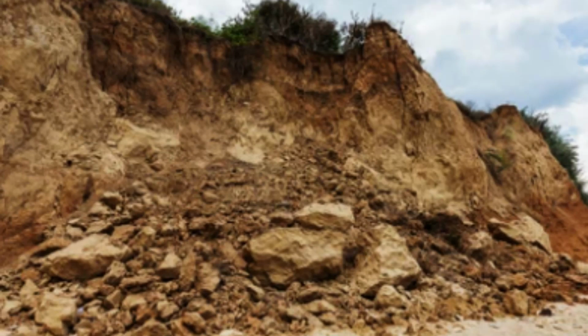Consolidation. Slope debris is typically unconsolidated, meaning that the individual rocks and particles are not firmly cemented together. However, over time, the debris can become more consolidated as sediment and other materials accumulate on top, creating a layer of sedimentary rock known as breccia or conglomerate.